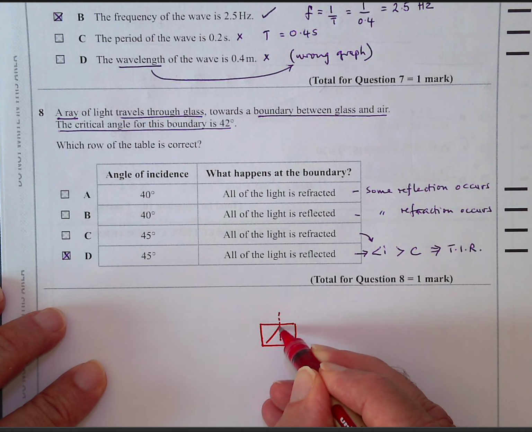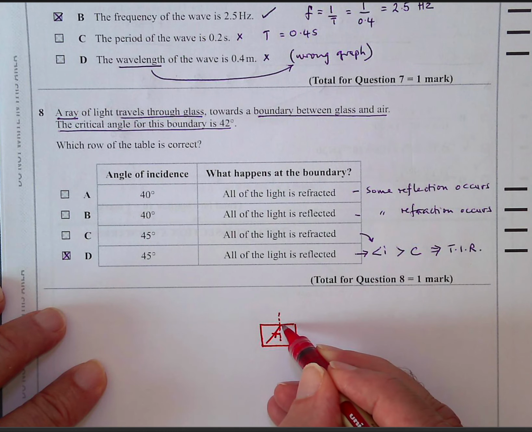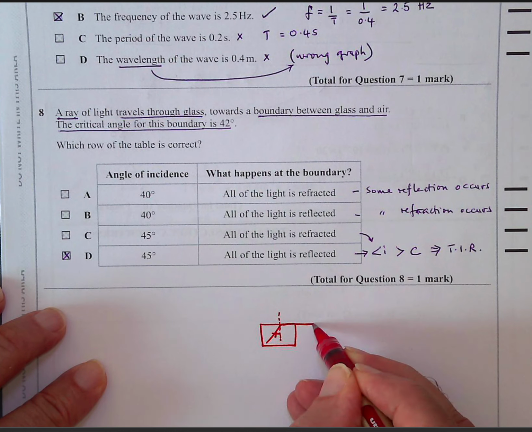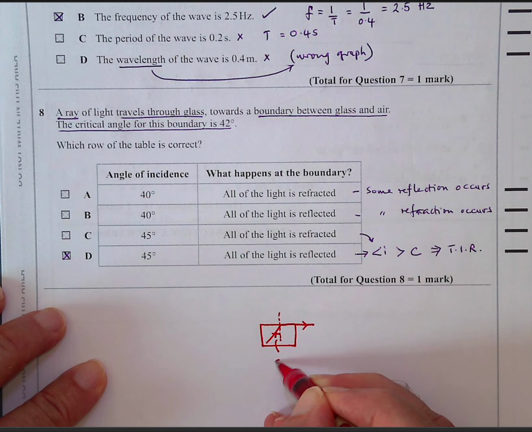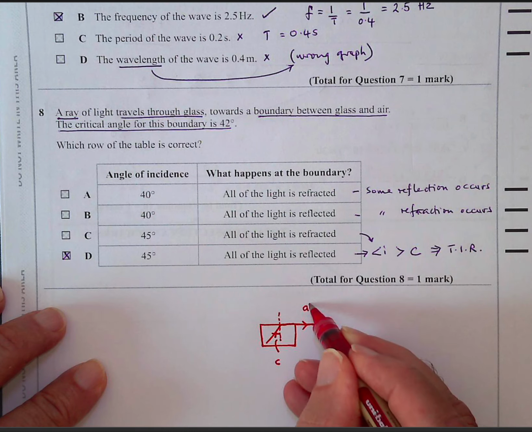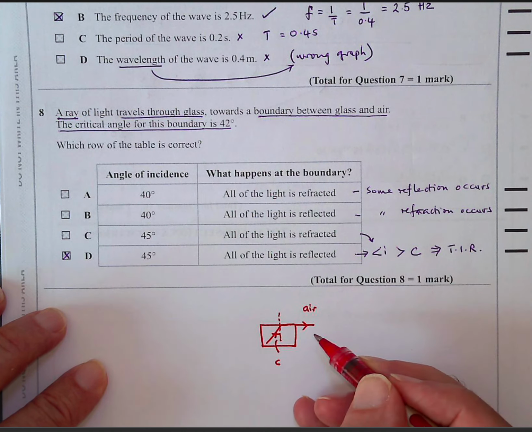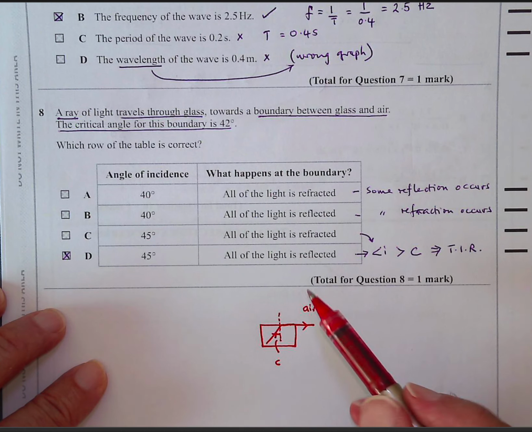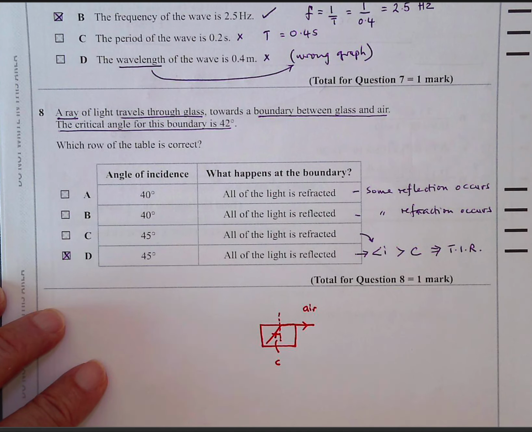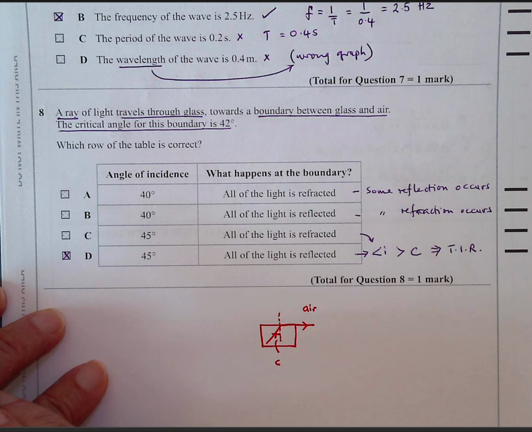So the ray is coming from this angle, and if this angle is greater than or equal to the critical angle, it goes this way. So going from the glass to the air, it will go along the boundary at the critical angle. This is something that you do in GCSE, and then they ask you about it in more detail at A levels. So which row of the table is correct?